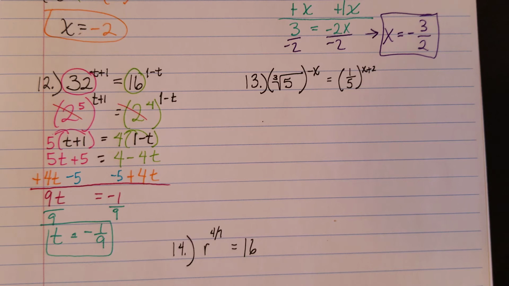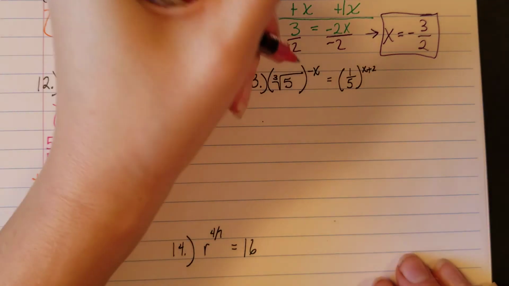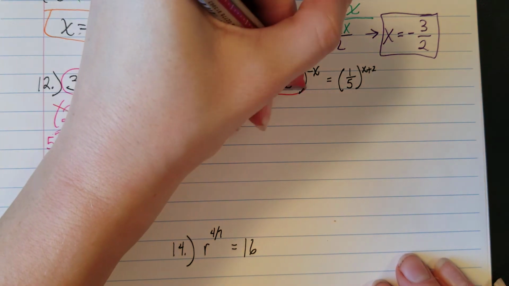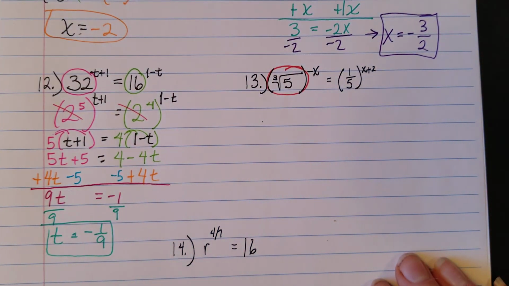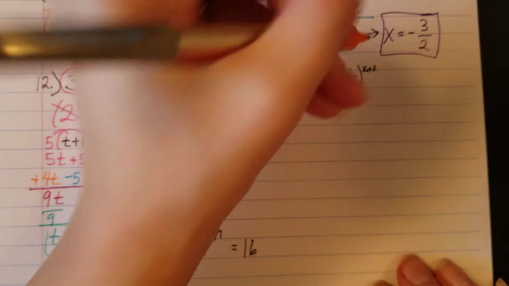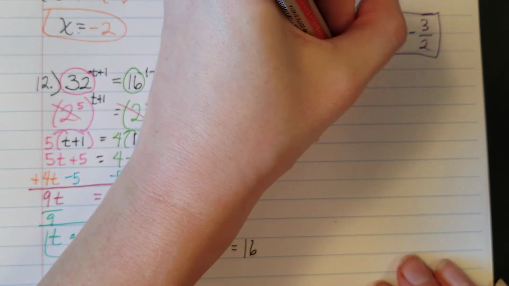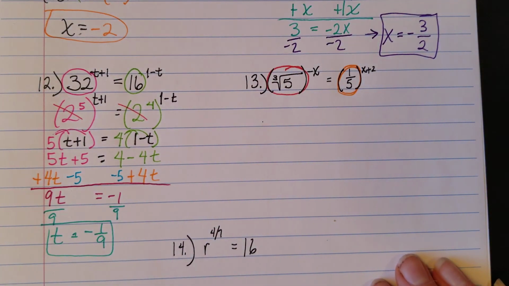Like I said, it's usually a prime number. We have to write this and this using the same base number, so that base number is going to be 5.